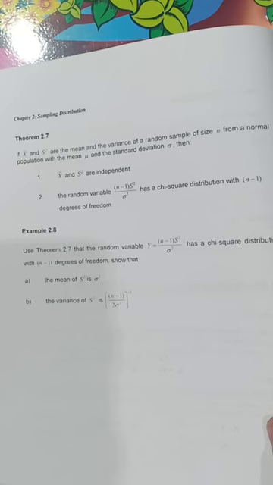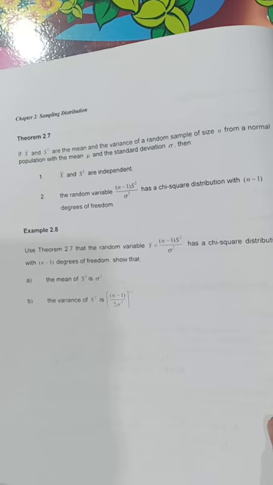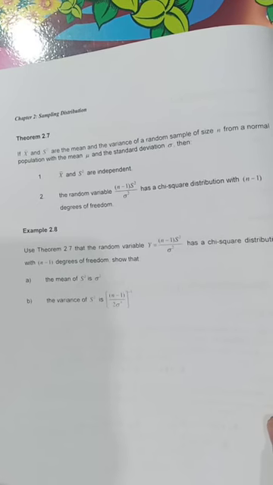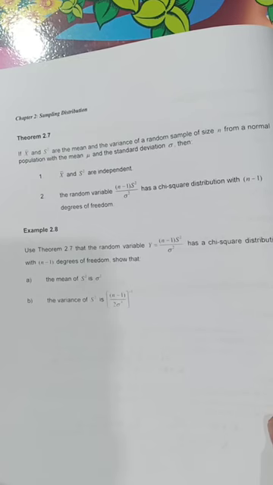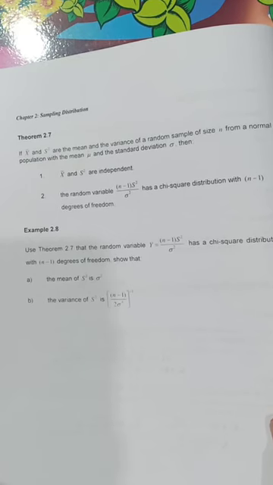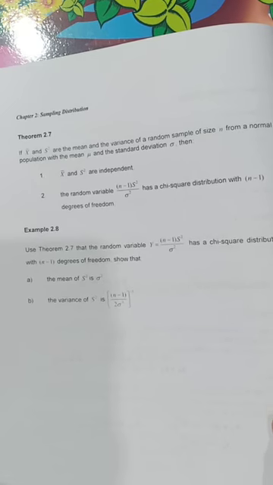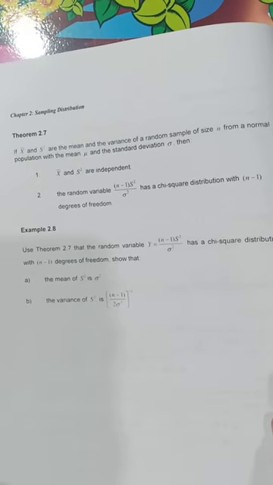It says that if X bar and S square are the mean and the variance of a random sample of size n from a normal population with mean mu and standard deviation sigma, then X bar and S square are independent, and also the random variable n minus 1, which is the sample size minus 1, multiplied by sample variance S square, divided by sigma square, which is the population variance, will have a chi-square distribution with n minus 1 degrees of freedom.